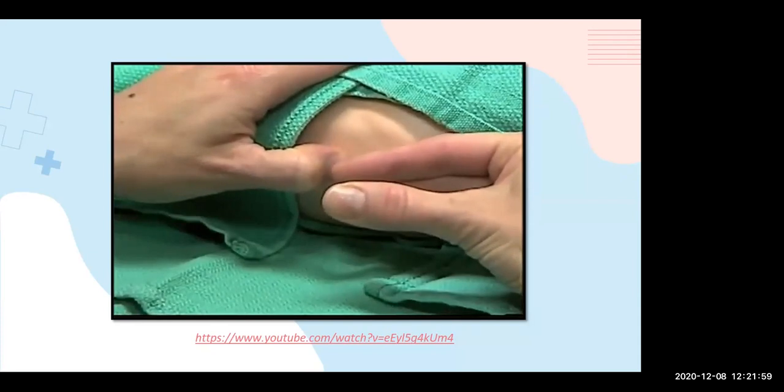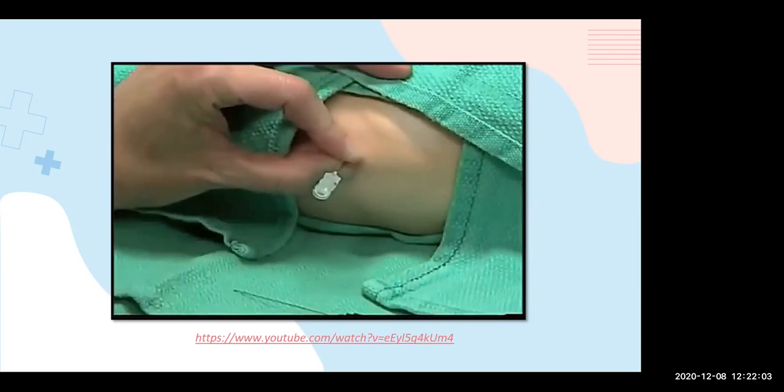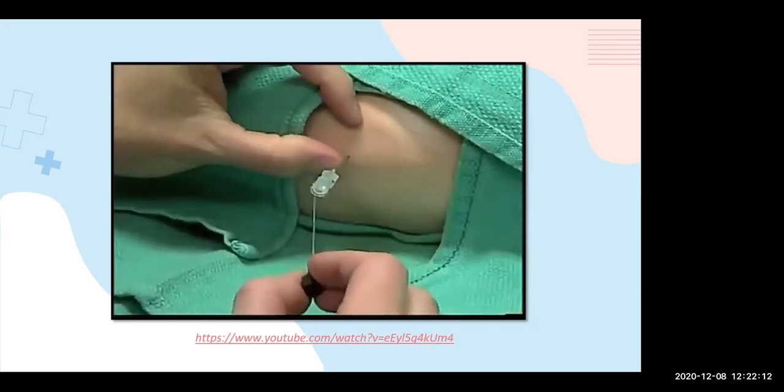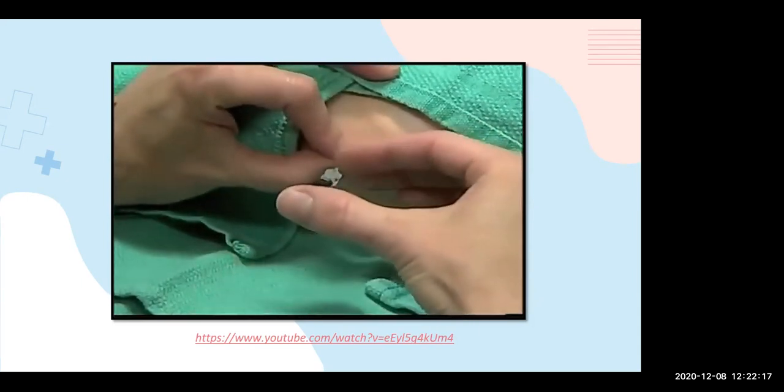As you move the needle in, you may or may not feel a change in resistance, often called a pop. If you're not sure if there has been a change in resistance, periodically take the stylet out and see if there is CSF flow. If you cannot get flow, put the stylet back in and go a bit further. Recheck periodically.